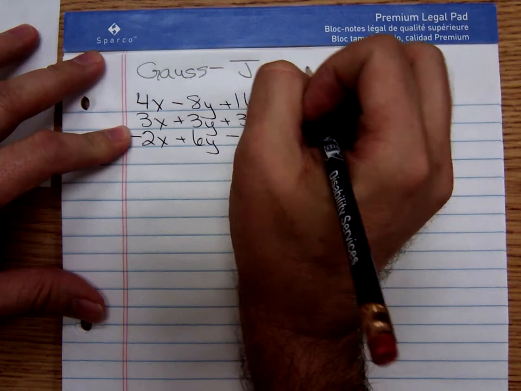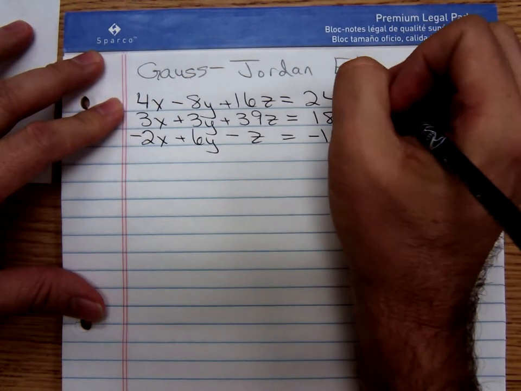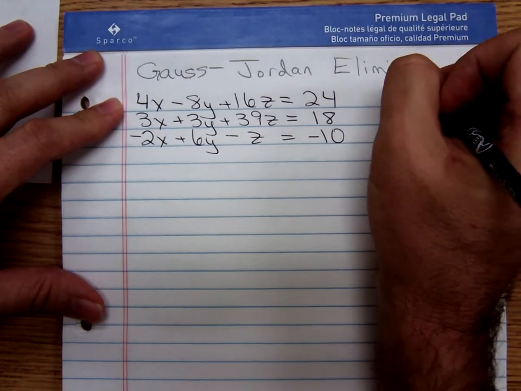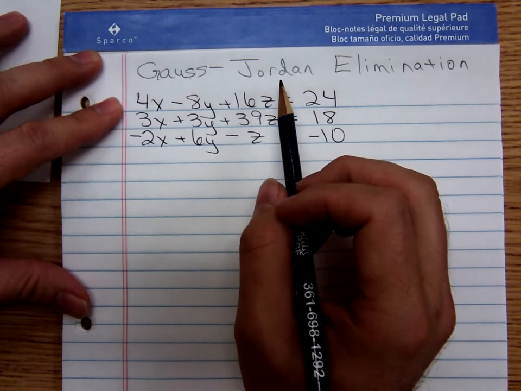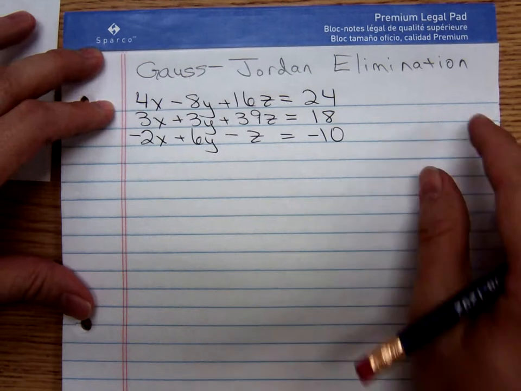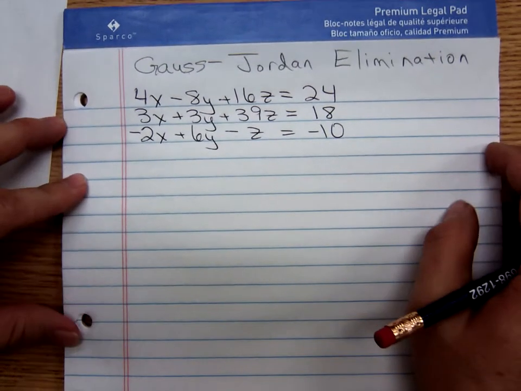I just like that name, Gauss Jordan. It reminds me of that French actor Louis Jordan from Octopussy. I think it was the bad guy in the James Bond movie Octopussy.